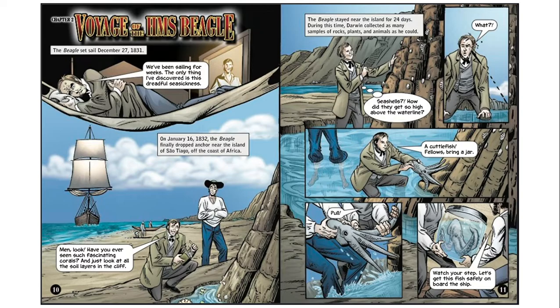The Beagle stayed near the island for 24 days. During this time, Darwin collected as many samples of rocks, plants and animals as he could.